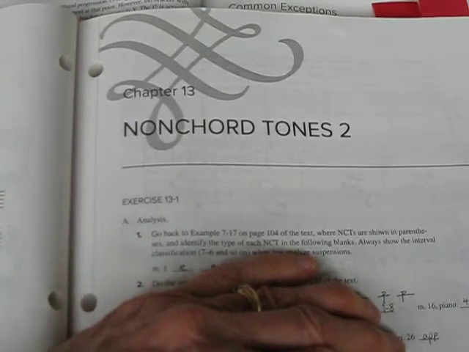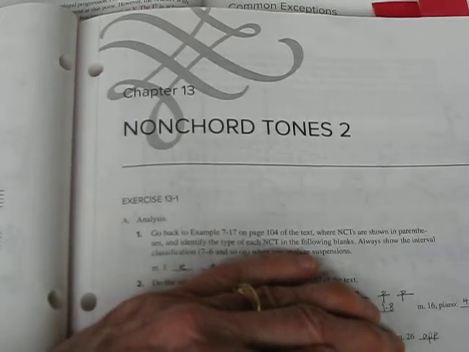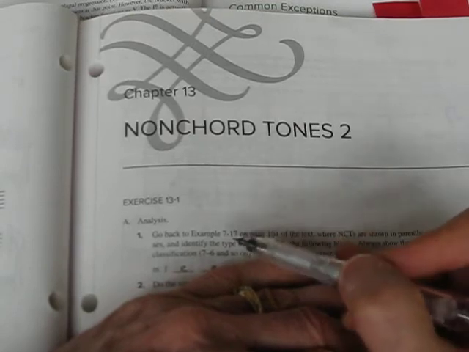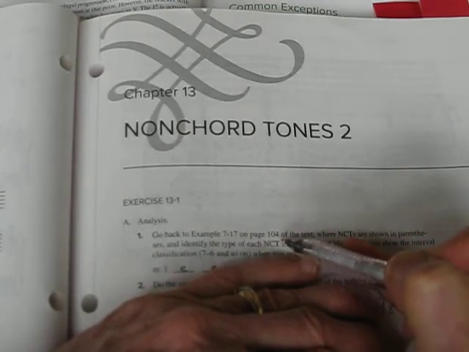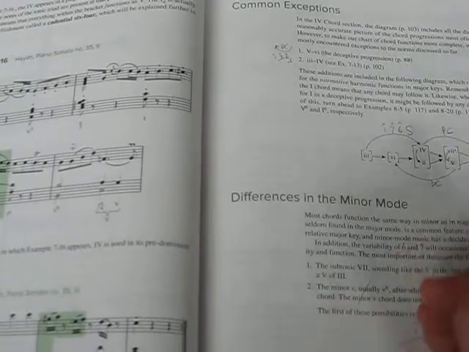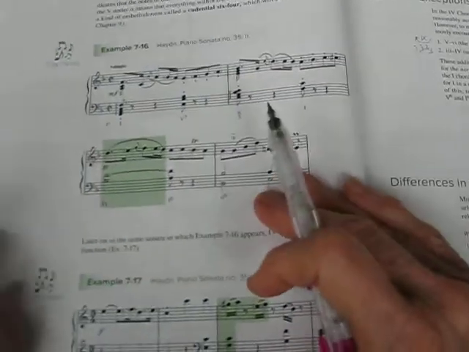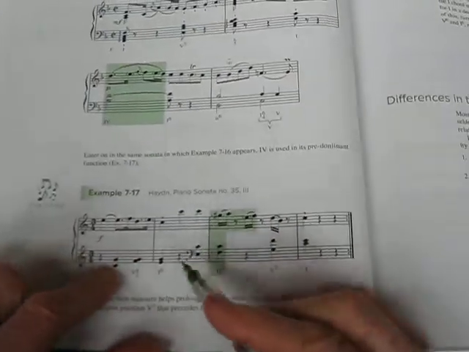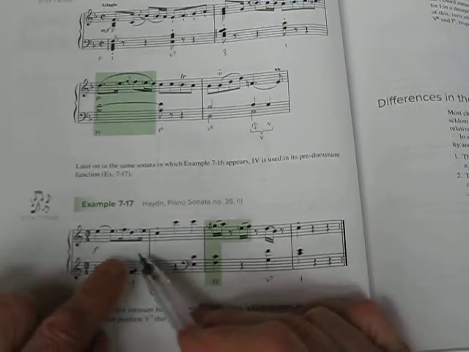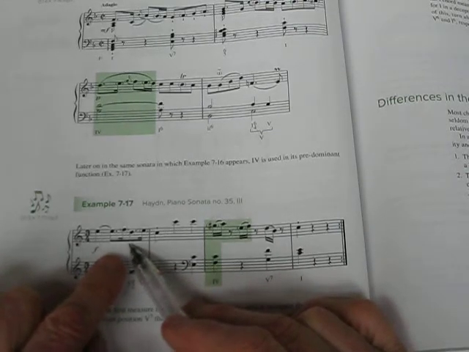Let's go over the homework for workbook page 99, chapter 13, the second chapter on non-chord tones. First, it tells us to go back to example 717 on page 104 in the text. So here we are looking at page 104, Haydn Piano Sonata, just a little snippet of it.